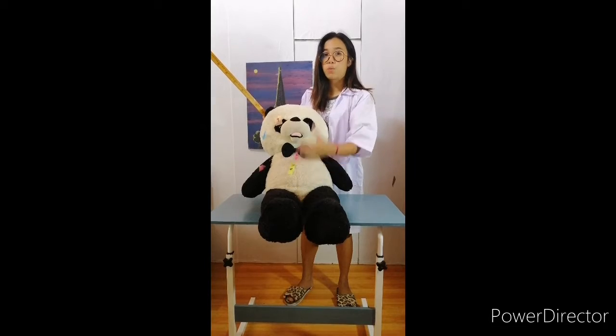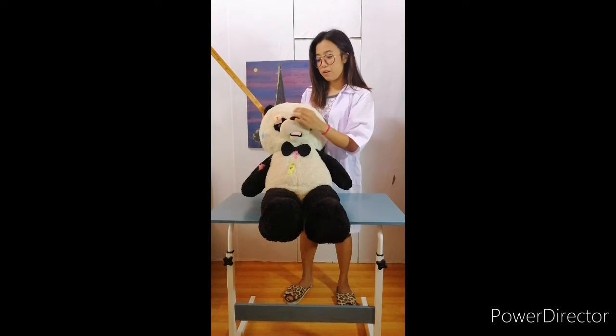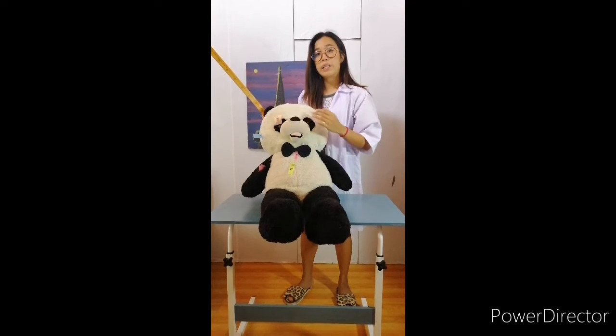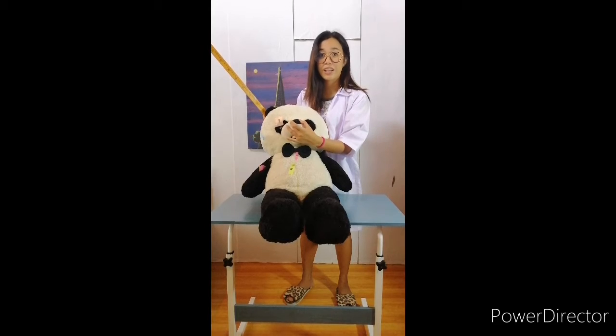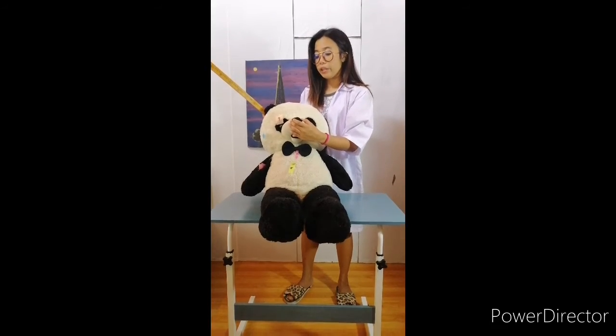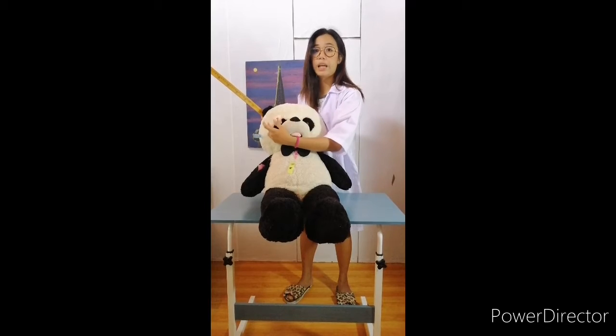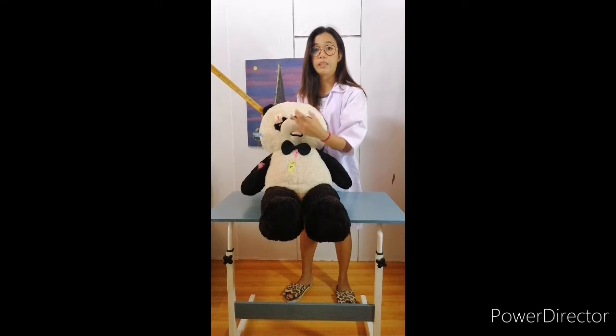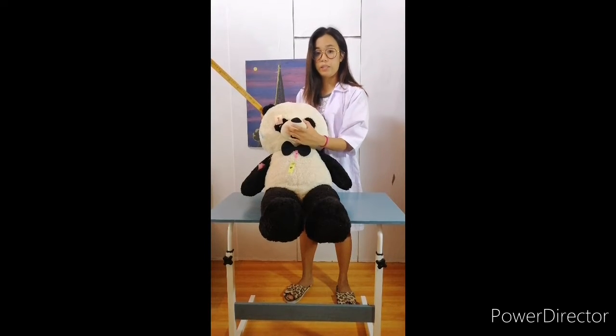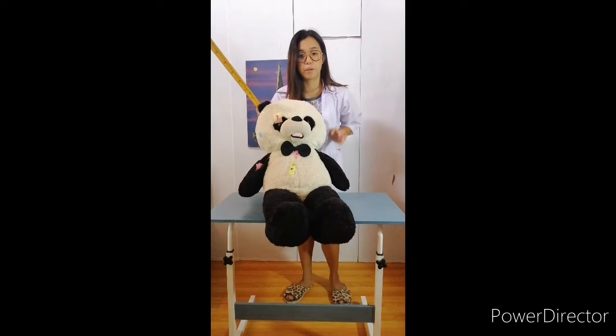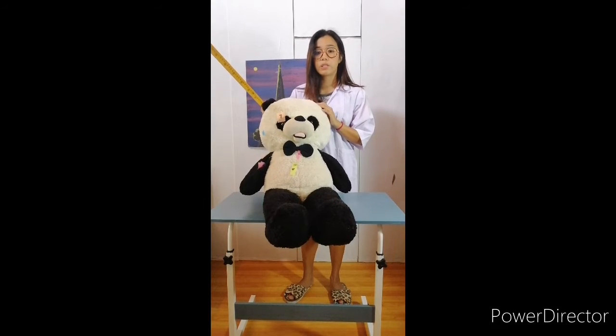If I were to ask you what is the median of the head of this panda, the answer is the nose because it is located in the midline, or in the middle. And when we ask what is the central part of this panda, it could be the eyes because it is located nearest the middle. Number 8 is the peripheral, or part nearest the surface.